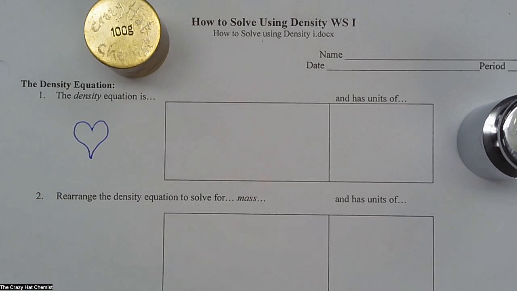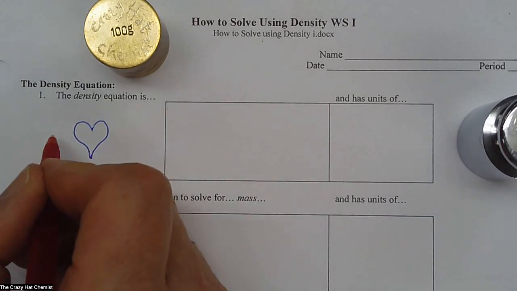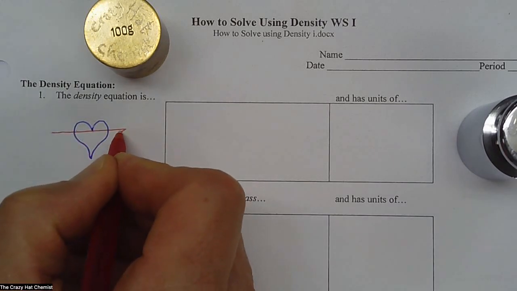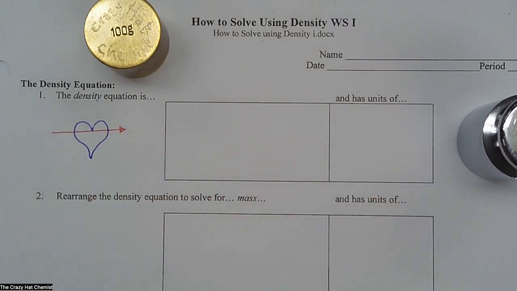Except that as your chemistry teacher, I am going to take my very sharp Shun knife, and I'm going to slice your heart in a horizontal fashion. Boom. Sliced your heart. This is very important because this tells you the density equation.